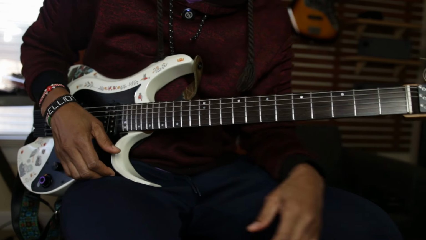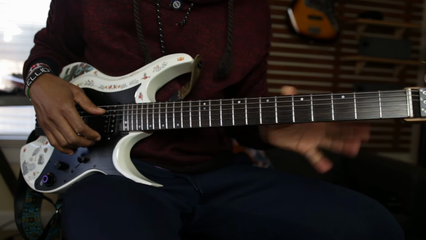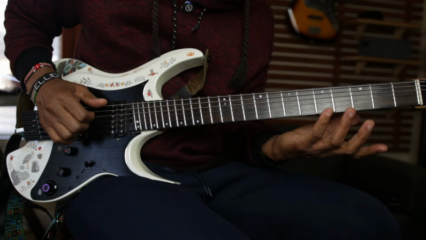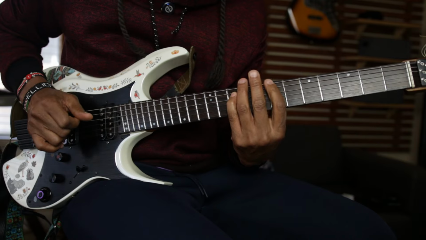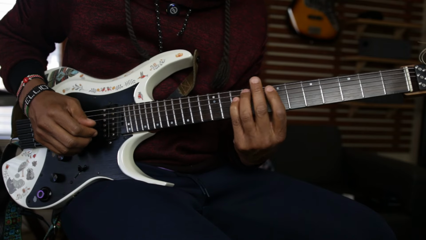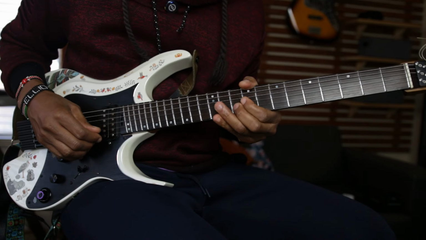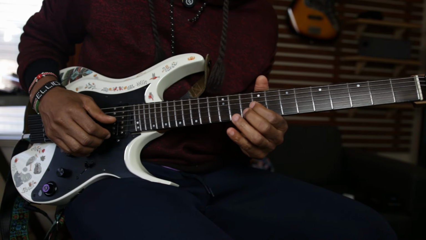So that little lick I played there, I walked up A minor. Sorry, I goofed up. So that's the A minor. But I ended on the notes to F major 7.